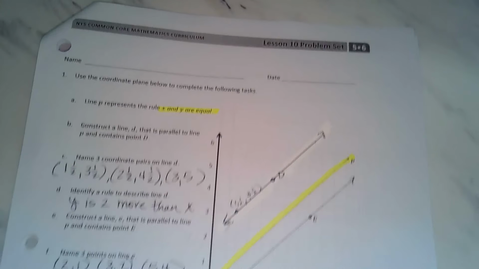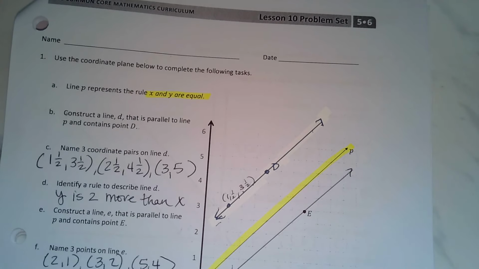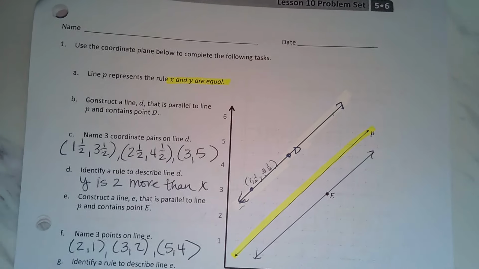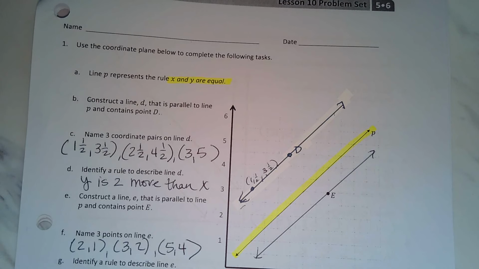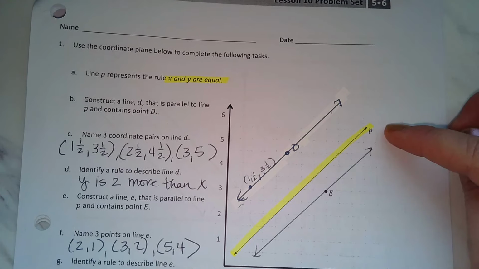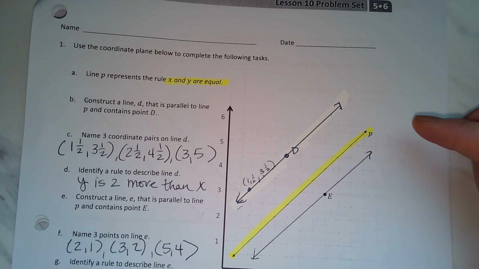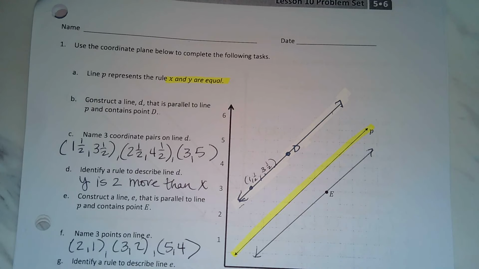This is Module 6, Lesson 10, Problem Set Debrief. So, Problem 1. Use a coordinate plane below to complete the following tasks. Line P represents the rule X and Y are equal. So (0, 0), (1, 1), (2, 2), (3, 3), (4, 4). You are to construct a line D that is parallel to P and contains this point D.